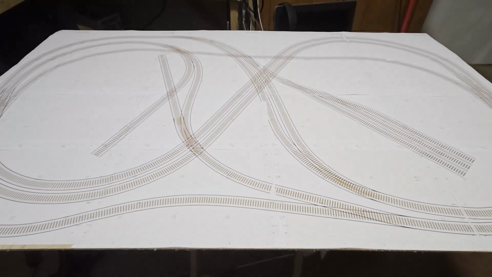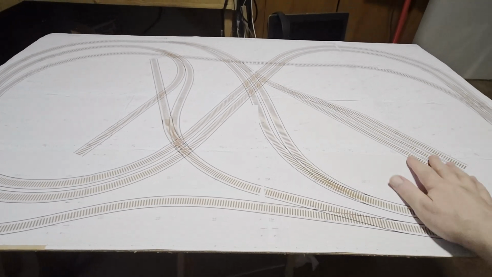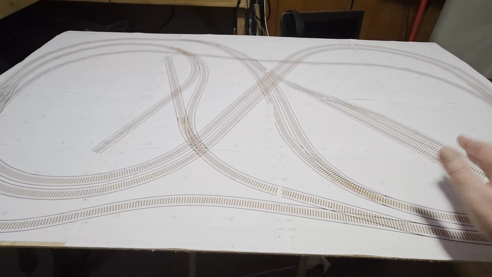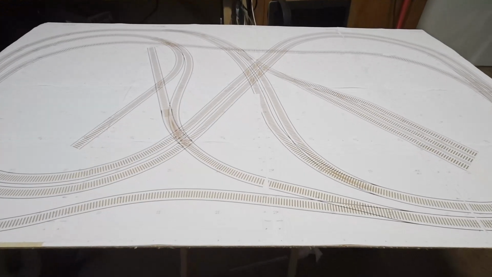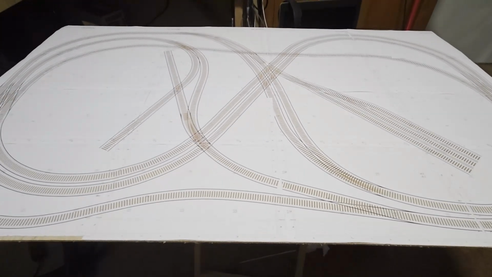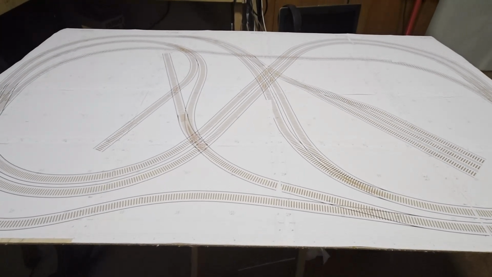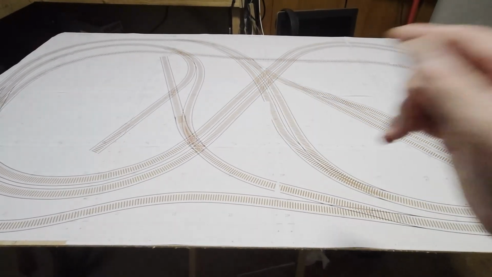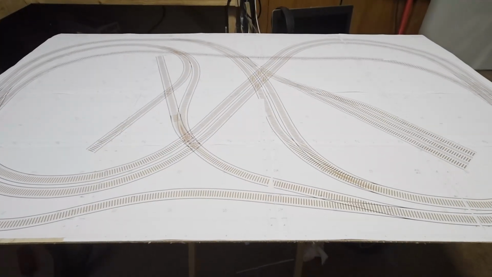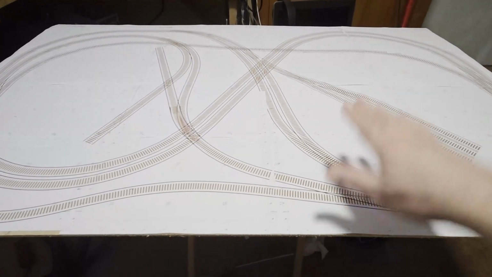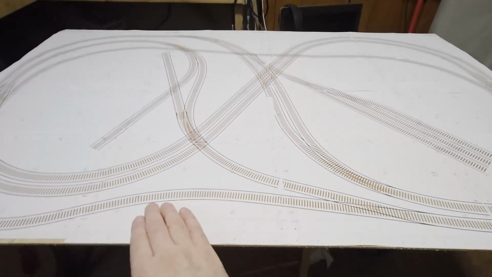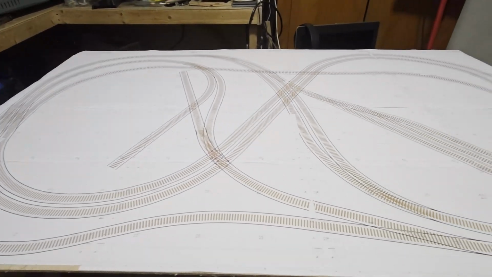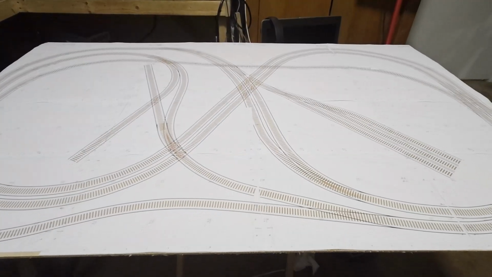All right, so I flipped this around. As you can see, much closer. This is much more accessible to work in this yard, which is great. I prefer that to the way it was set up before. And then, as you can see, that reversing loop right there, which is going to be sitting at a higher elevation, is further away, which I like. And then this one here is going to be sitting lower, and I much prefer that visually.